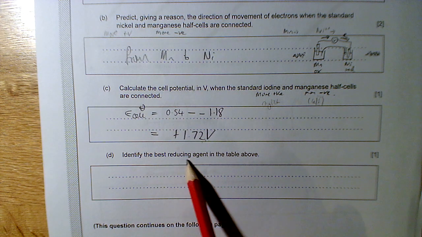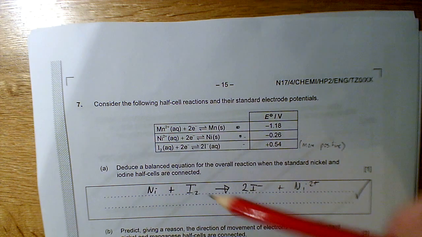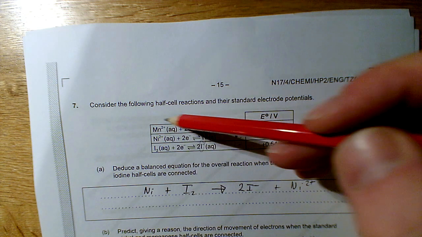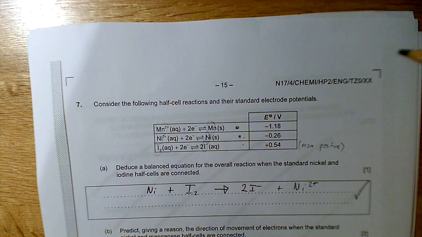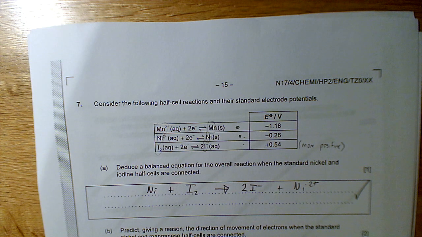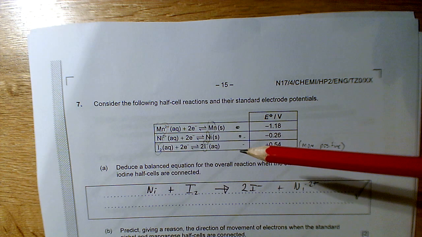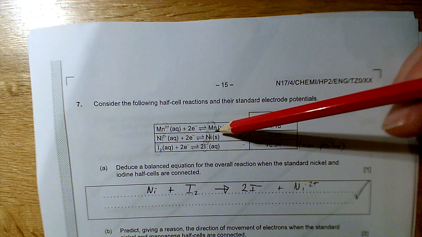The last thing to do is to work out the best reducing agent in the table above. So let's have a look at the table above then. There are 6 possibilities: either iodide, nickel, manganese, Mn2+, Ni2+, or iodine. It had to be one of those. So you can't give two things. You can't give a whole reaction. It had to be one of the species, one of the things out of those 6. To start with, it had to be a reducing agent, which means it itself must get oxidized when it reacts.